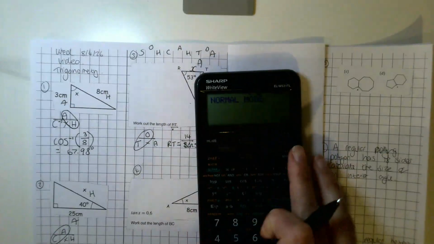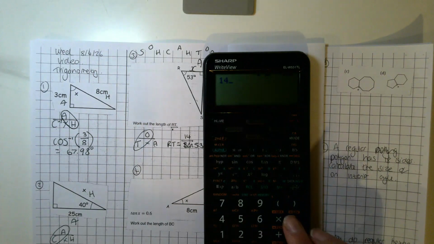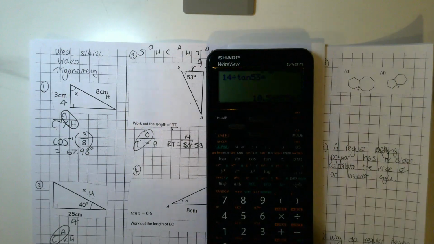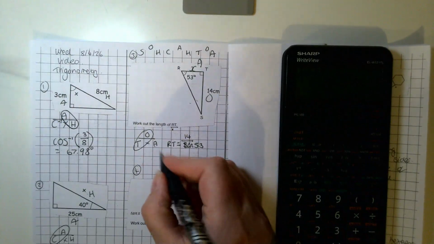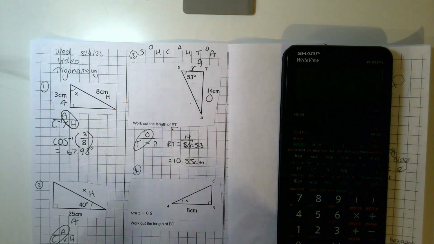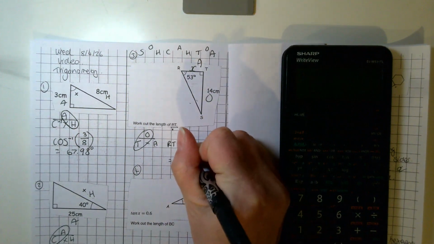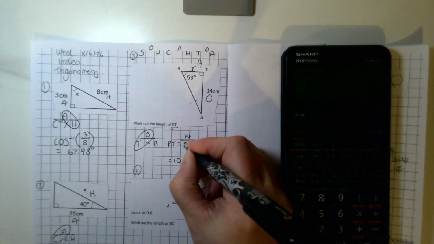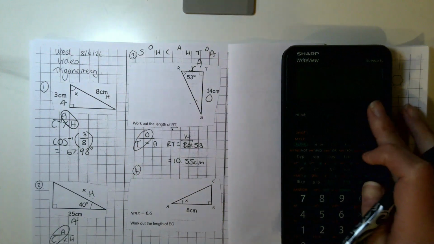Okay, let's pop that into our calculator. 14 divided by tan 53. Okay, 10.55 centimetres. And I'm just going to tidy that up. In your exam, you might want to cross it out and rewrite it if you make a little mistake there. Okay, on to our next one.